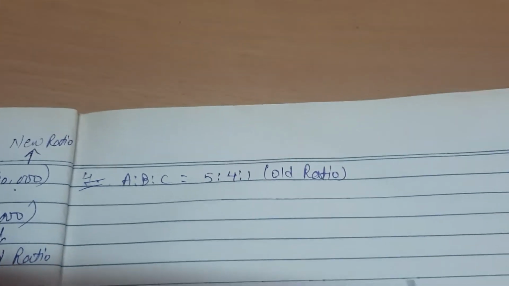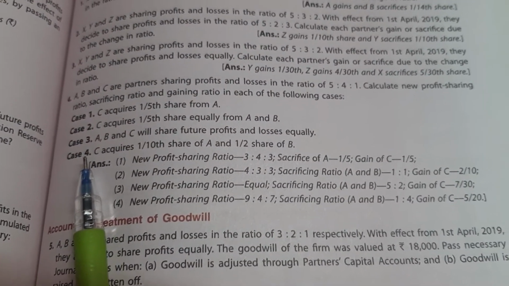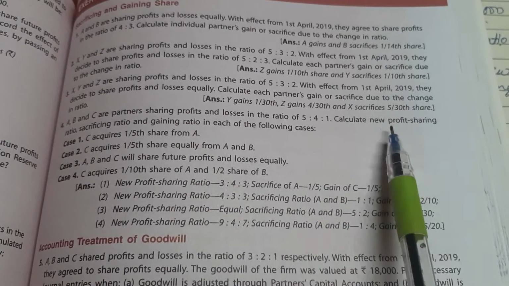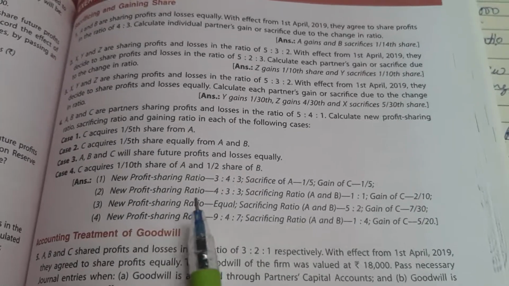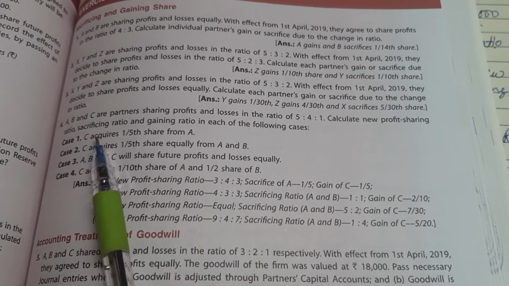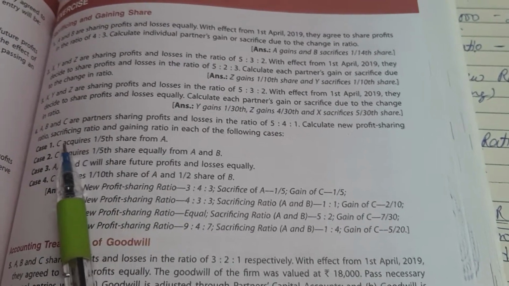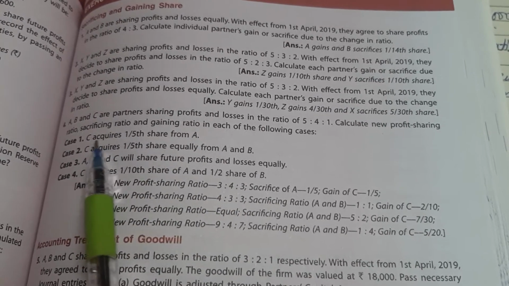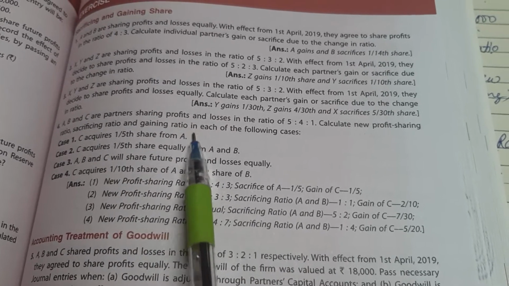So this is your old ratio. Apart from this, there are four different cases. You can say there are four conditions in which we have to calculate the new profit sharing ratio. So we have to calculate the new profit sharing ratio four times, and the same for sacrificing or gaining, four times. So what does case 1 say? Case 1 says that C acquires 1/5 share from A. It means C is taking 1/5 share, and from whom is he taking this share? He is taking it from A.